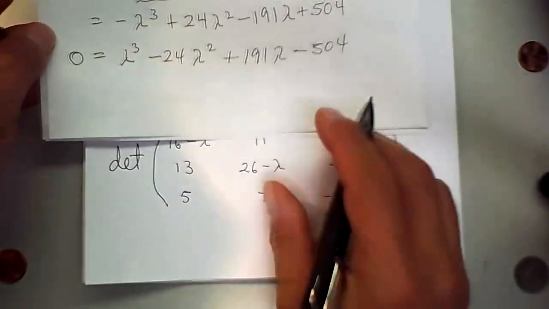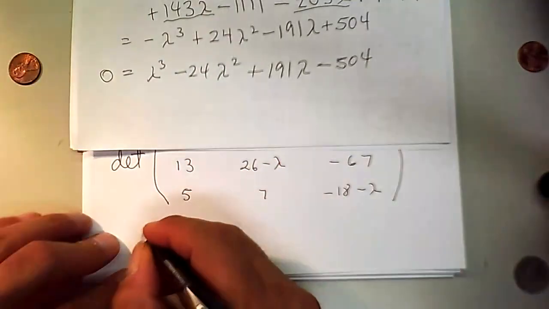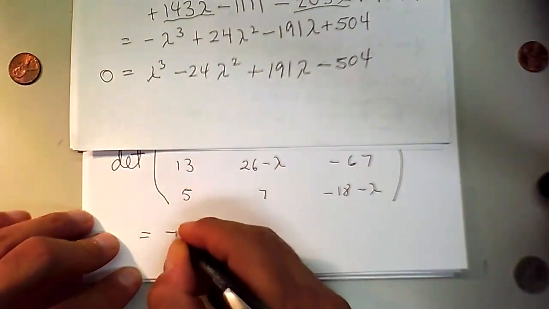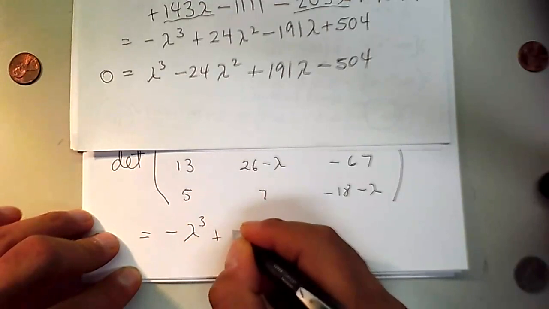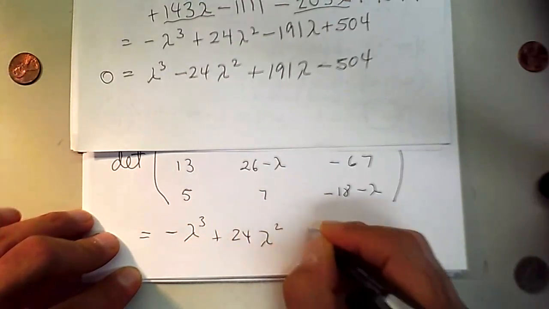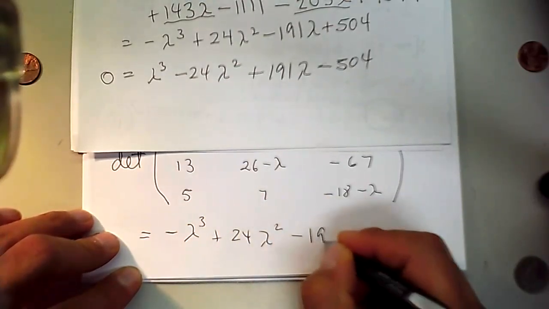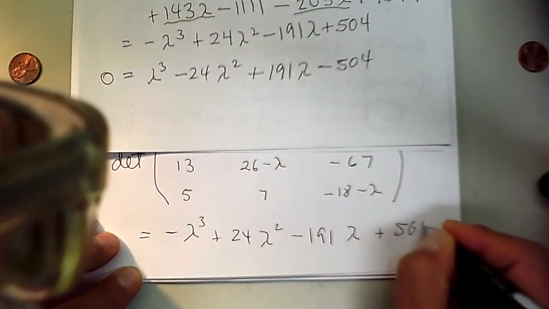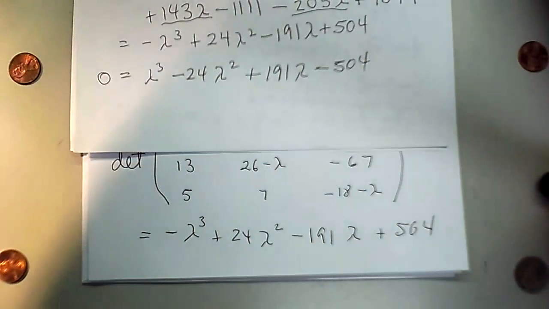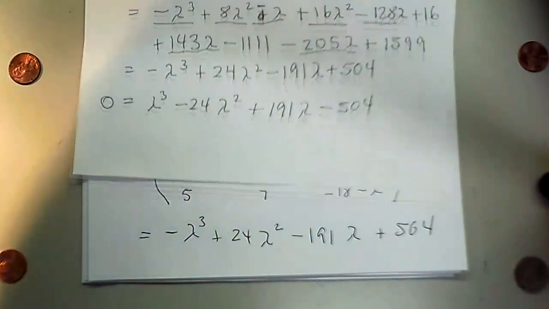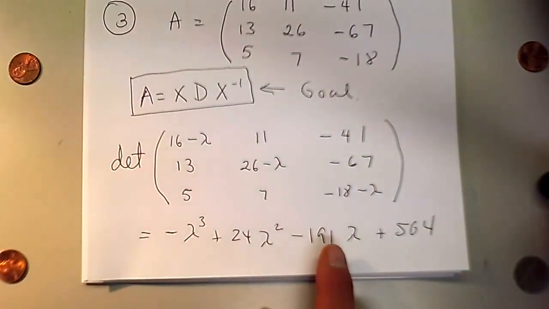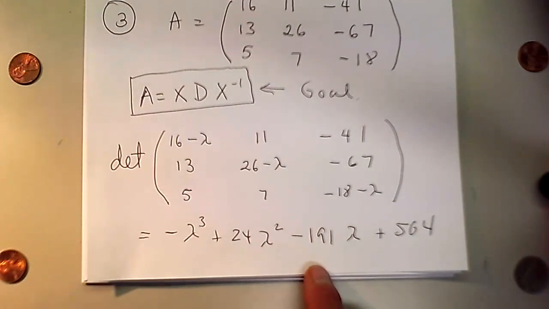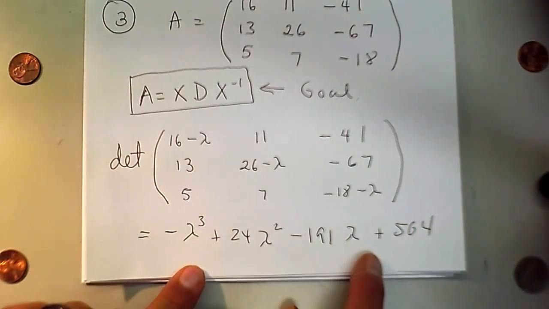I'm going to copy the determinant from my page here, equals negative lambda cubed plus 24 lambda squared minus 191 lambda plus 504. Okay. Now, the way we find the lambdas is to set that equal to 0.